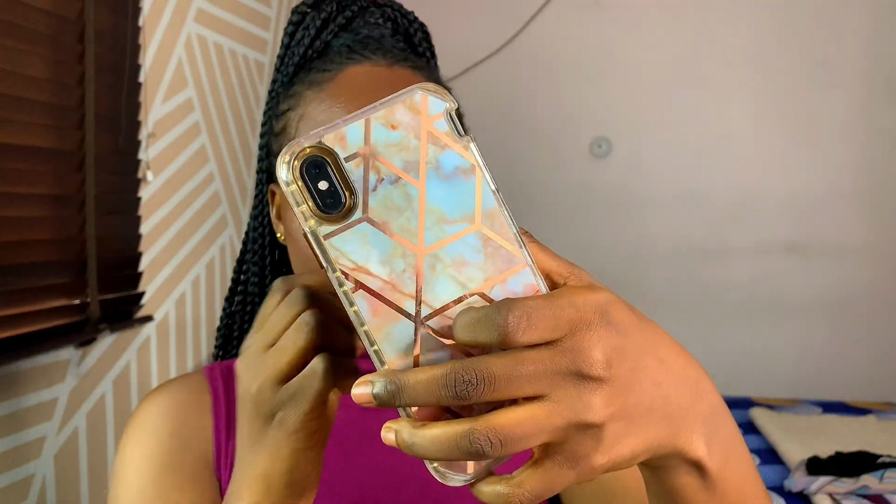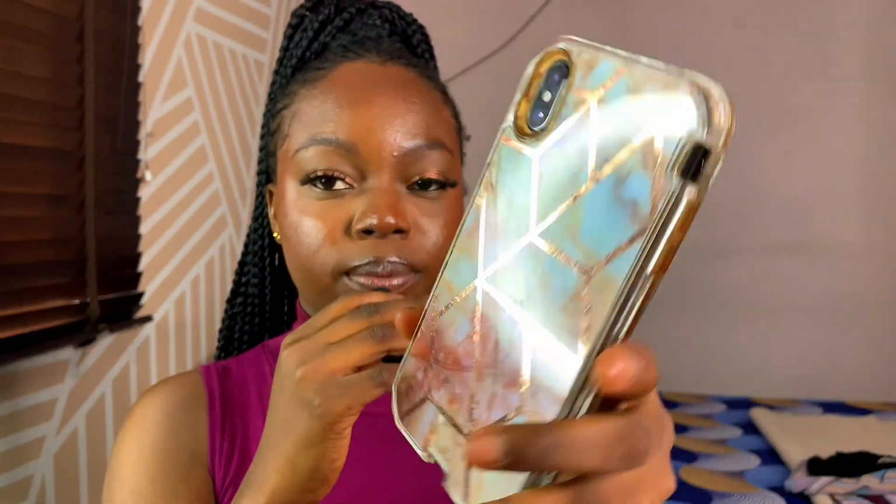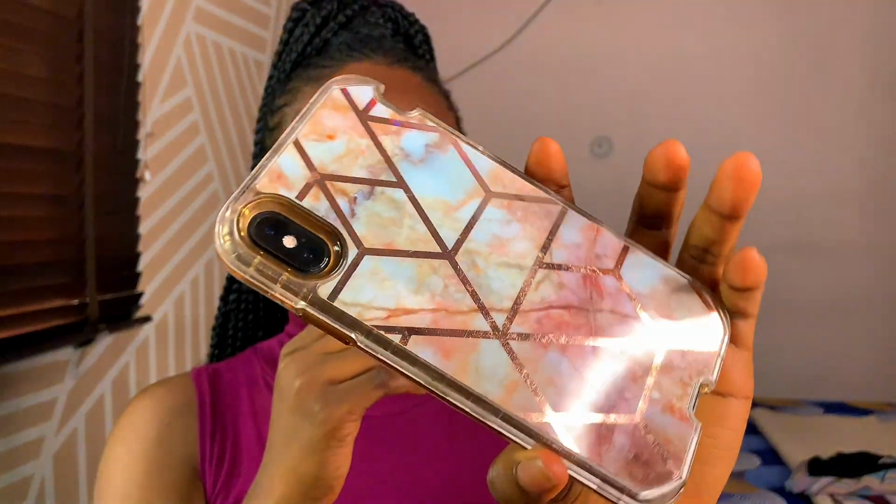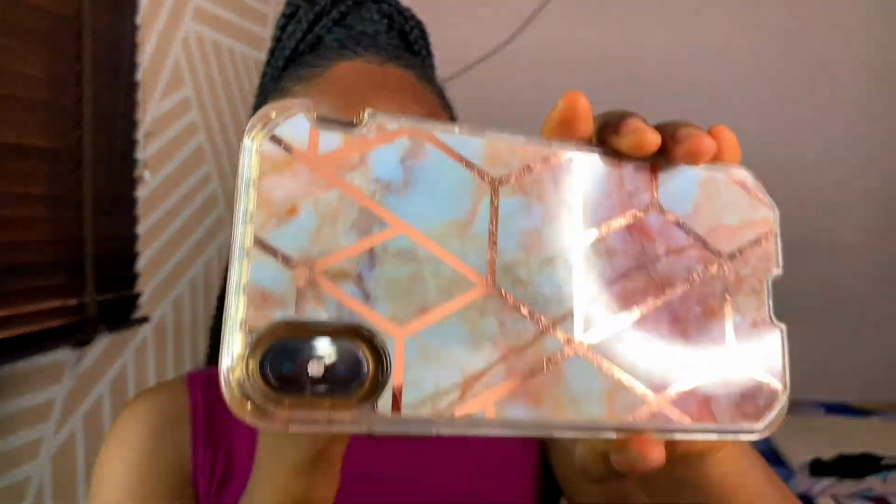I'll be showing you the apps. So I'll change the screen now. You'll see my phone right now. I'll be showing you the apps and what I use them for on my phone. So yeah, guys, this is what my iPhone looks like. This is an XS Max iPhone. I got my phone case from Shein. So yeah, this is what the iPhone looks like.